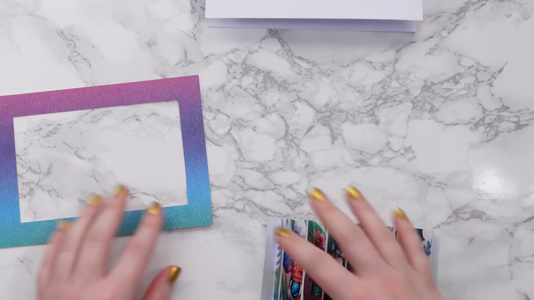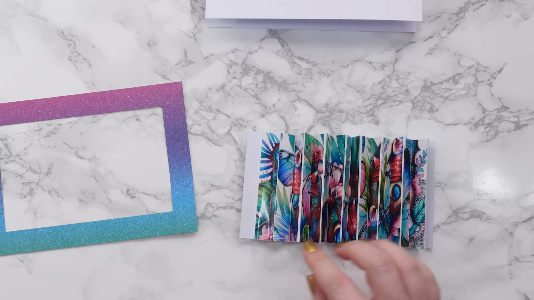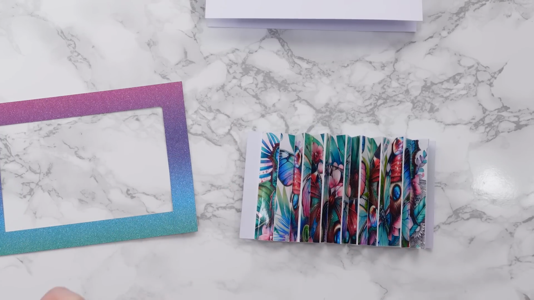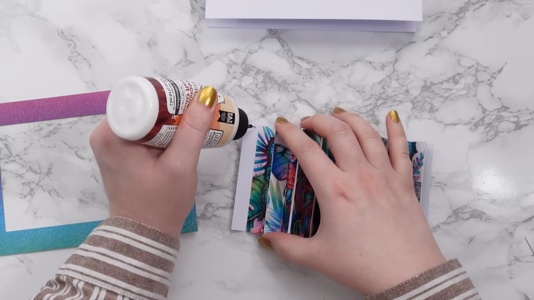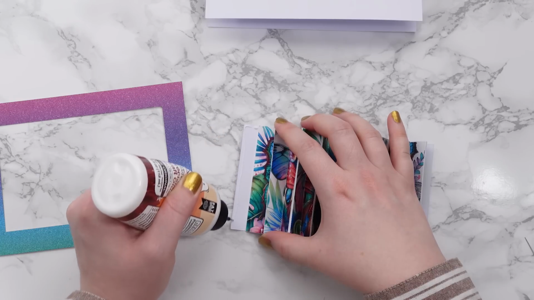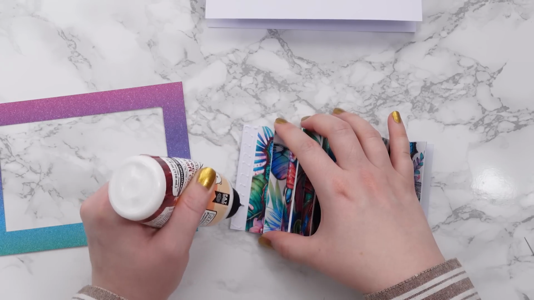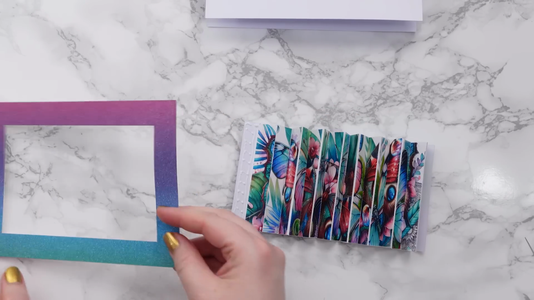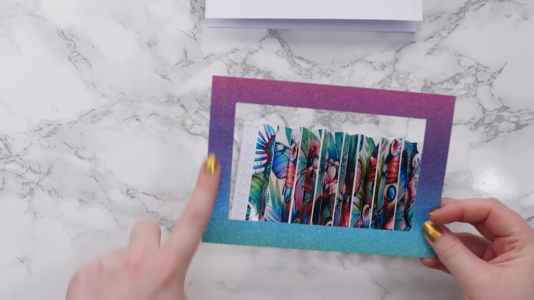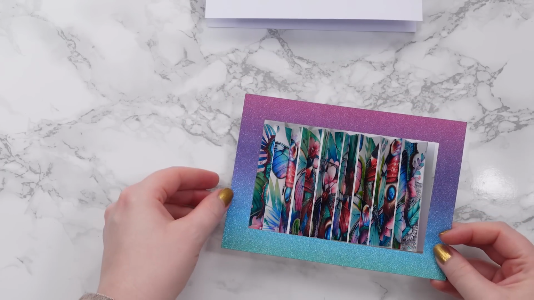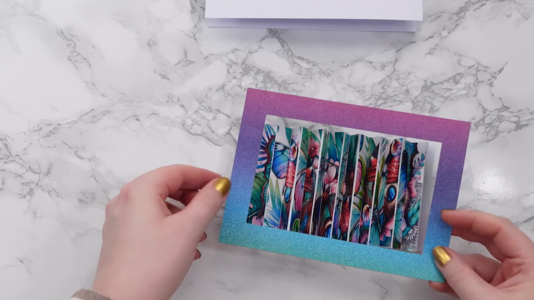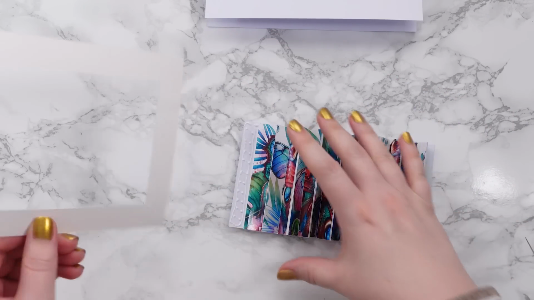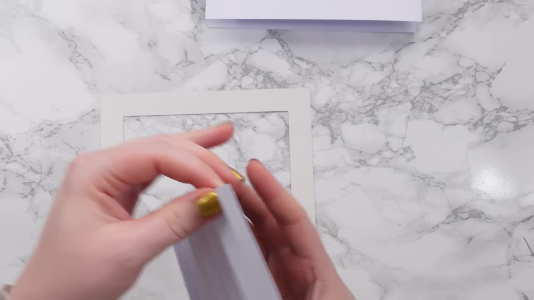Okay, so to start with, get the tab on the left and add glue. And then this will be stuck to the bottom of the left side of the topper. So you can either do it like this or turn it upside down.